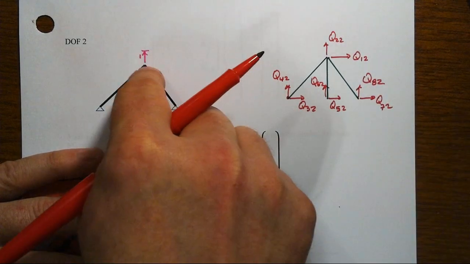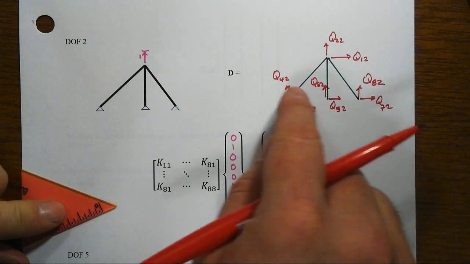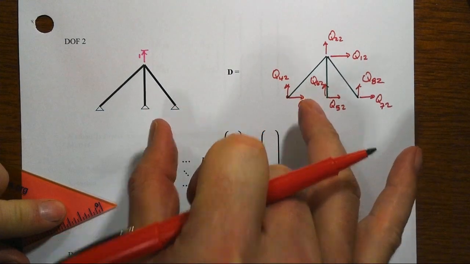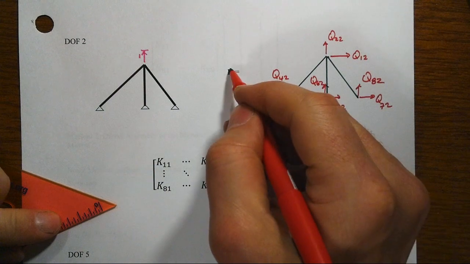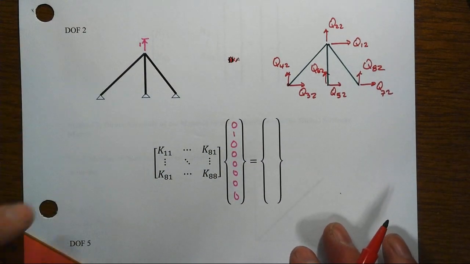Right? These all go along with this very specific displacement pattern. Really, we could have superposed these on top of each other. I chose not to because I didn't want to make it any more confusing than it was already.